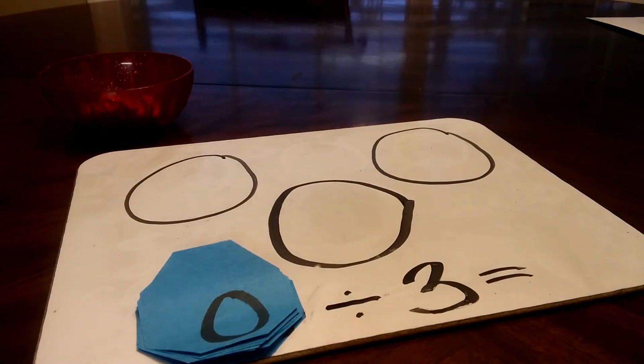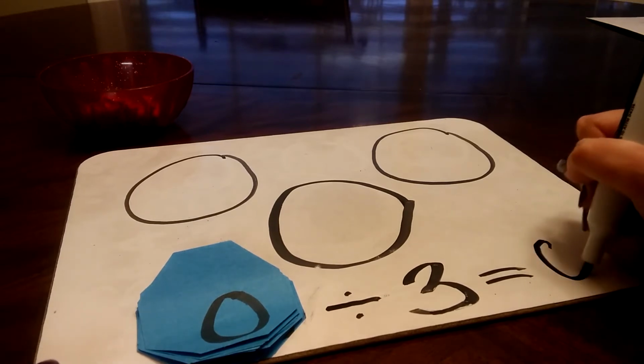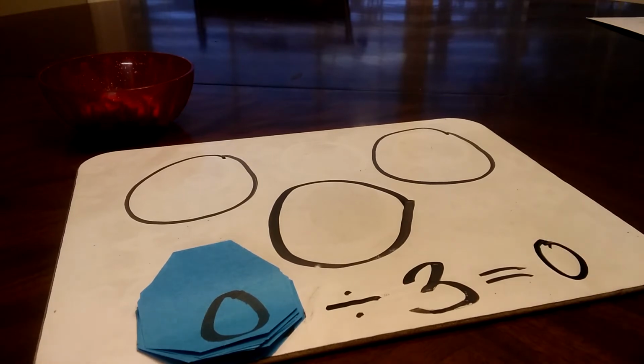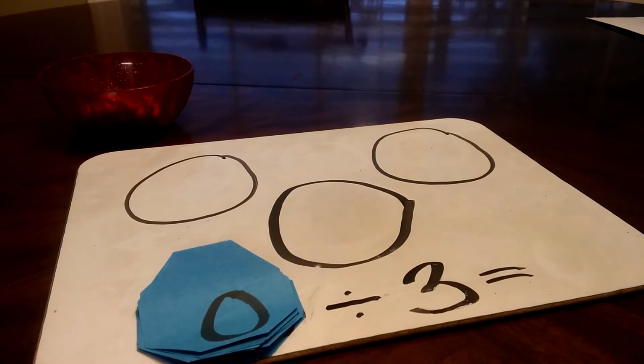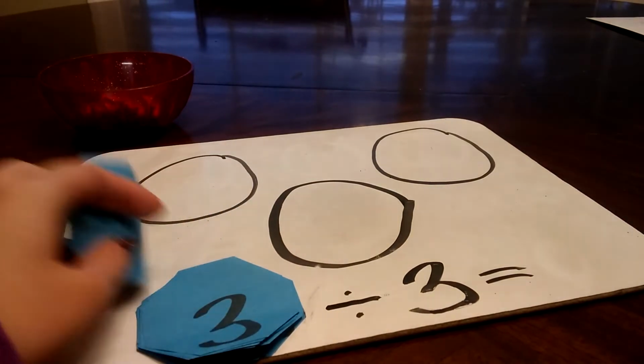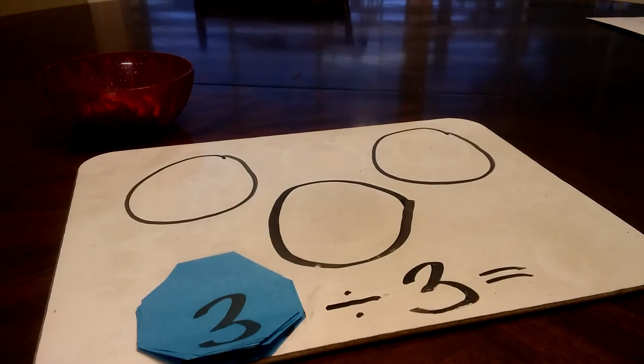0 divided by 3. Well, I have 0 M&Ms, and I'm going to put 0 into 3 groups. You will see in my circles that I have, of course, 0. Because anytime we start with 0 and we divide, we're automatically going to have 0 because we started with nothing. Okay, let's go to our next number. Our next number is 3 divided by 3.